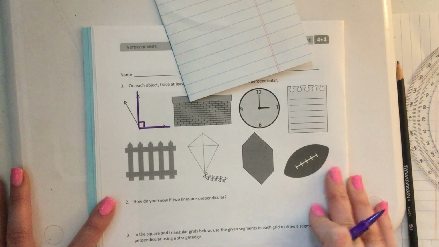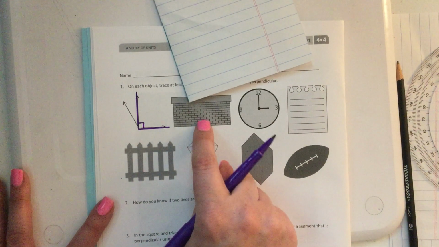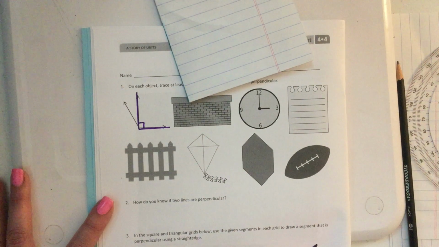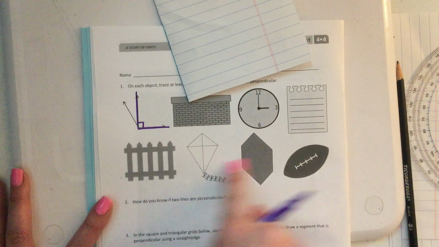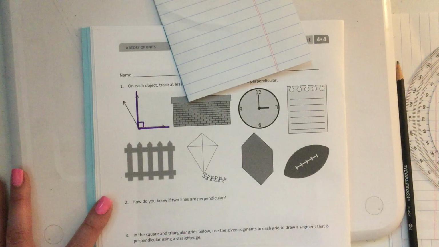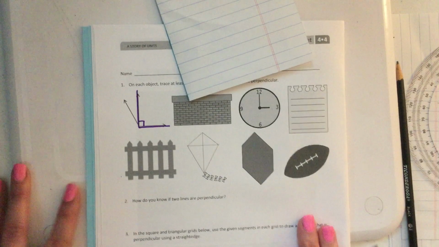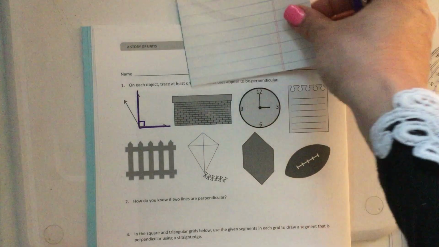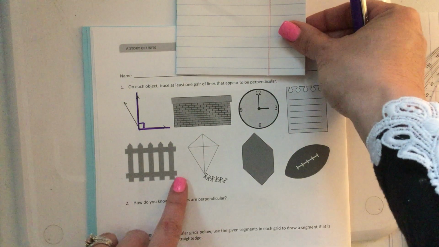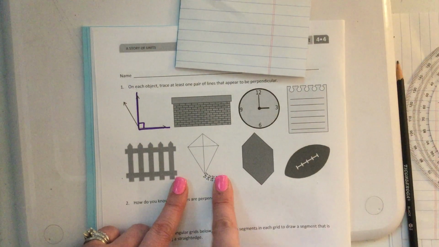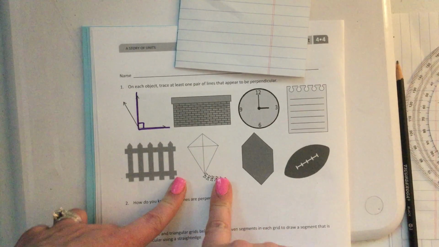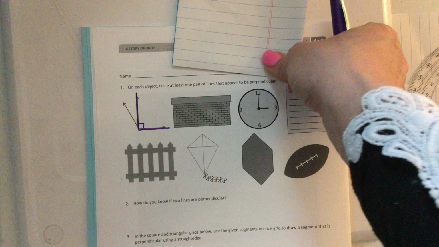Okay. You're going to do the same thing on the rest of the shapes and see if you can find all of the 90-degree angles, okay? Every single one of these does have a 90-degree angle, so I want to see if you can figure out which ones they are, okay? And I think on Thursday when we do our Zoom meeting, I will have you bring this so that you can kind of show which ones have 90-degree angles, okay?